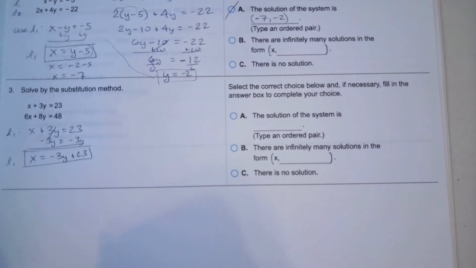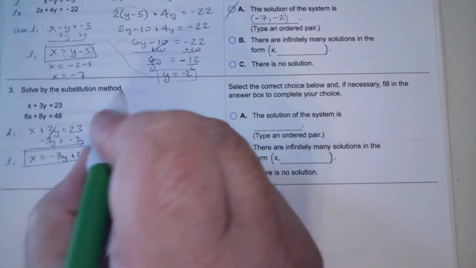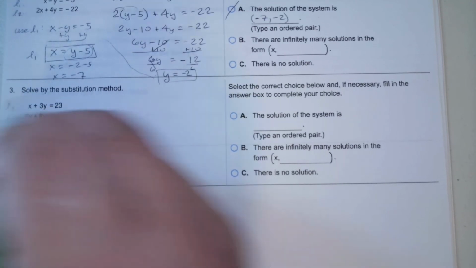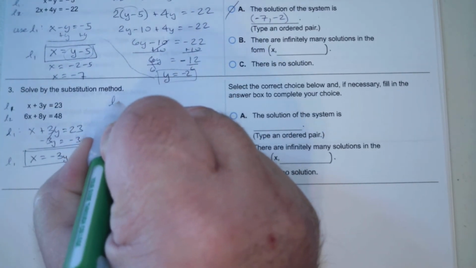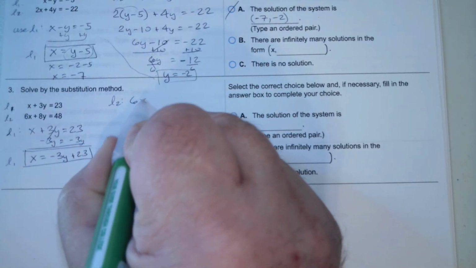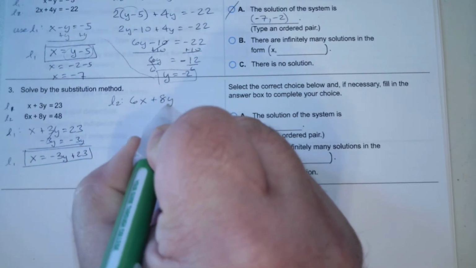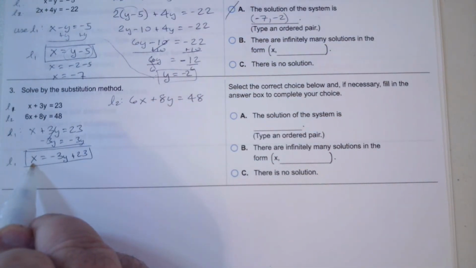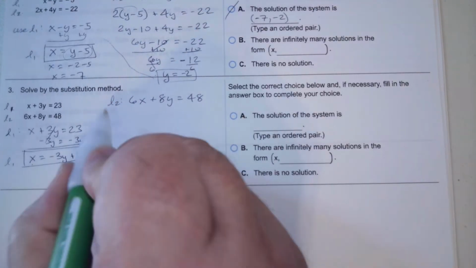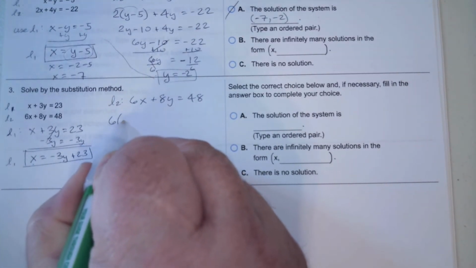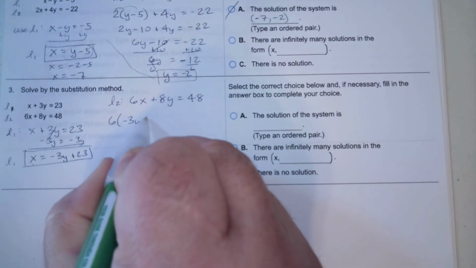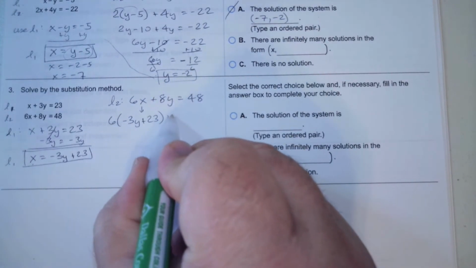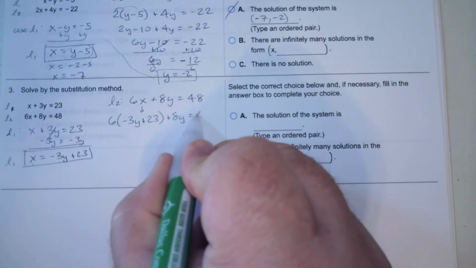I got that from line 1, so now I have to use line 2 to find the other variable. I have 6x plus 8y equals 48. But anywhere I see an x, I put negative 3y plus 23 in place of x. Leave everything else alone.